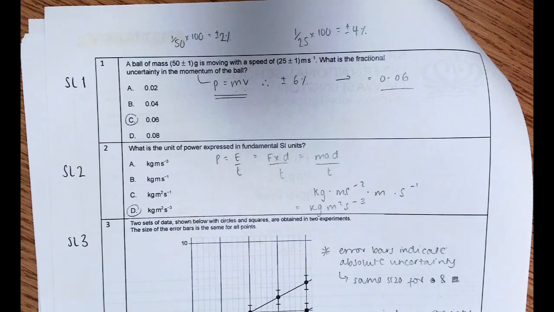You just take the absolute uncertainty, divide it by the value, times 100 to get it as a percentage, and so you can see that the percentage uncertainty in the mass is 2% and the percentage uncertainty in the speed is 4%. When you add those together, that tells us that the percentage uncertainty in the momentum is going to be 6%, and as a fraction of 1, 6% is 0.06, so that gives you answer C.